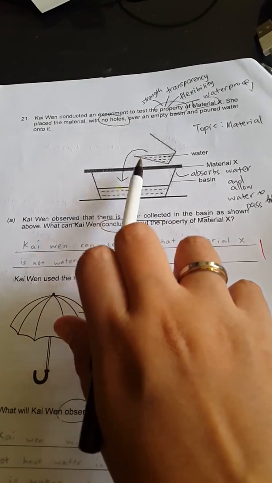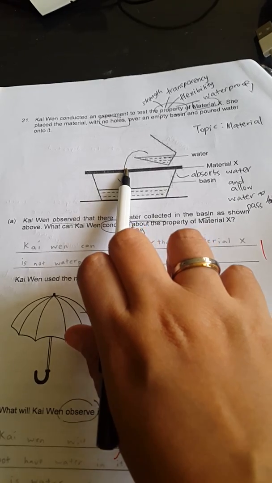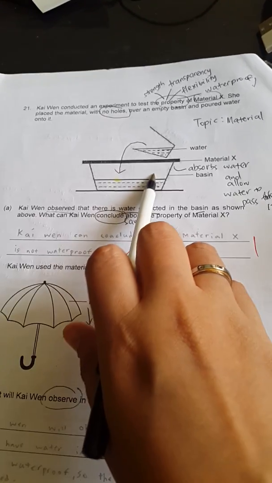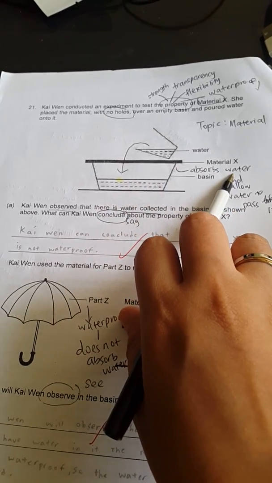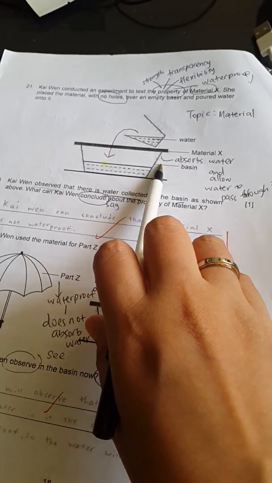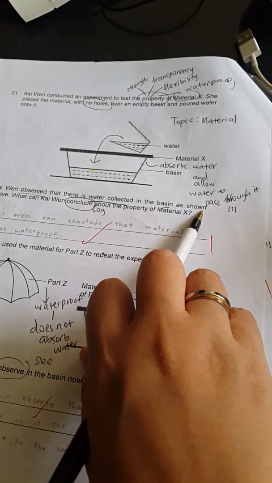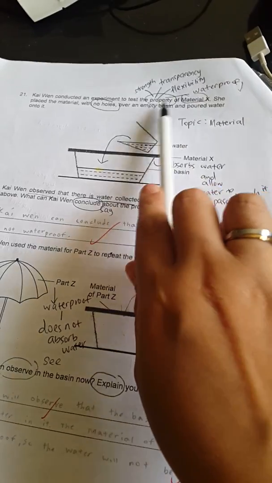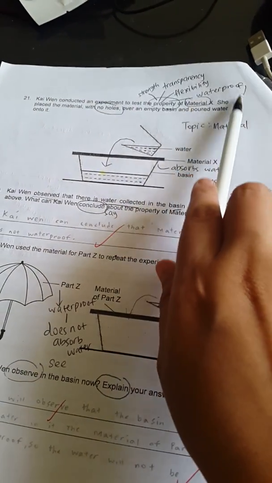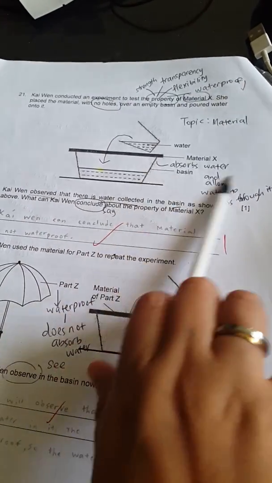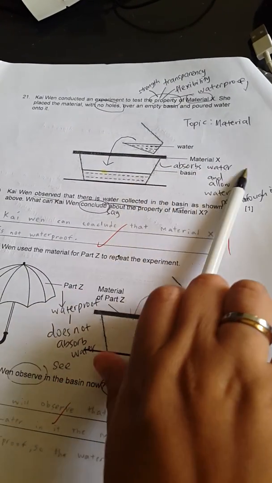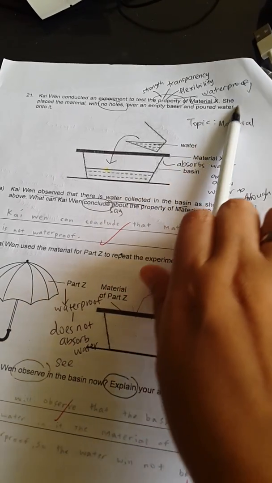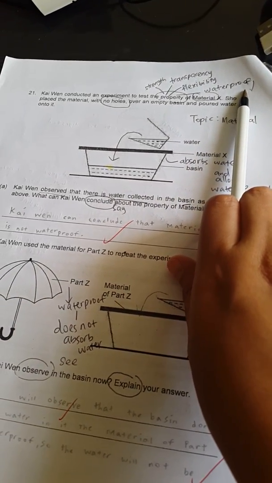So that would mean this material allows water to pass through it. So it means that it's able to absorb water. Now, recall, what property are we testing here? Is it strength, transparency, flexibility, or waterproof? Of course you can recall that something that absorbs water is something that is not waterproof. So we're looking at the property of waterproof.